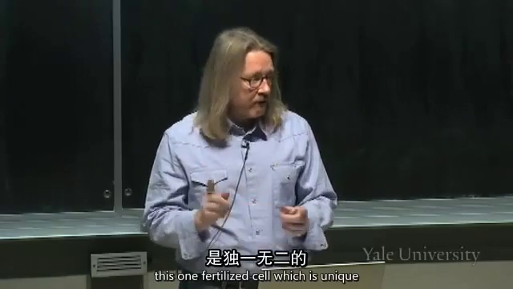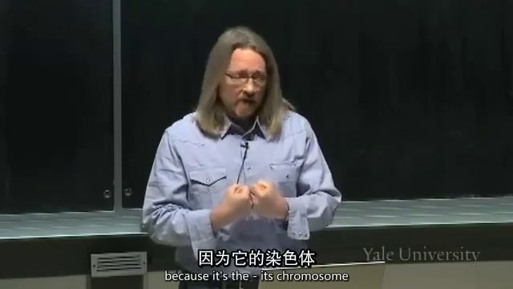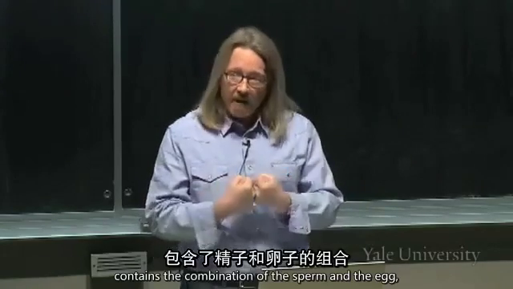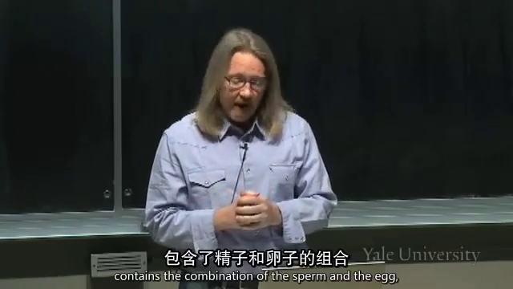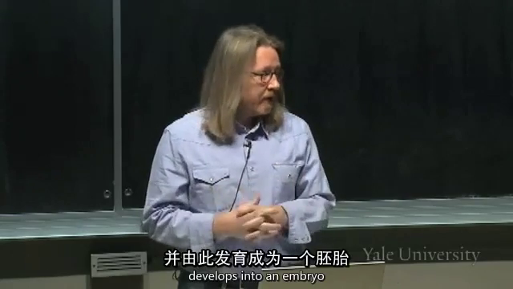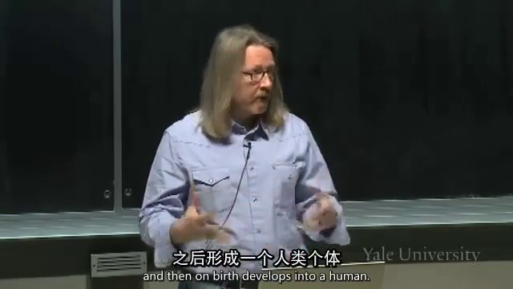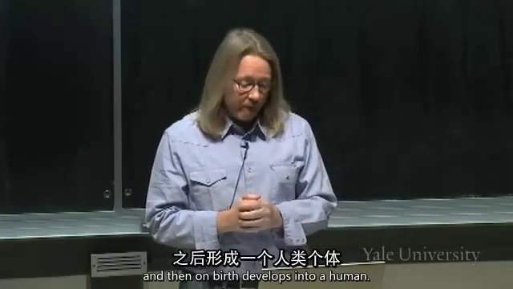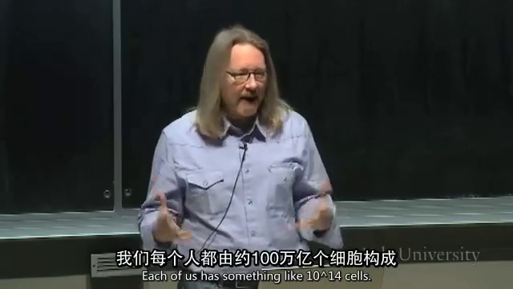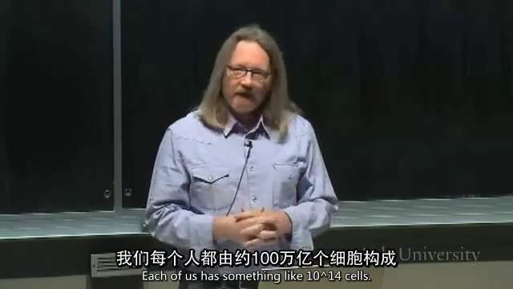So this one fertilized cell, which is unique because its chromosomes contain the combination of the sperm and the egg, develops into an embryo, and then on birth develops into a human. And each of us has something like 10 to the 14th cells.